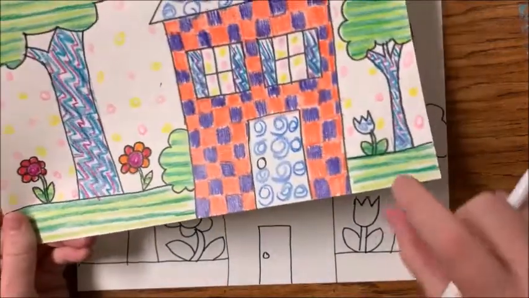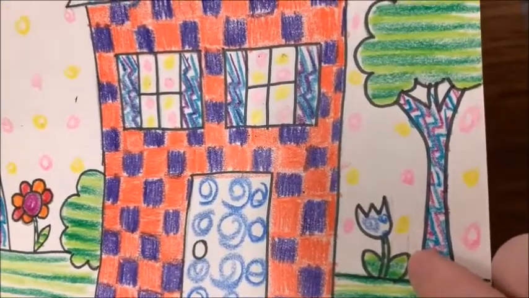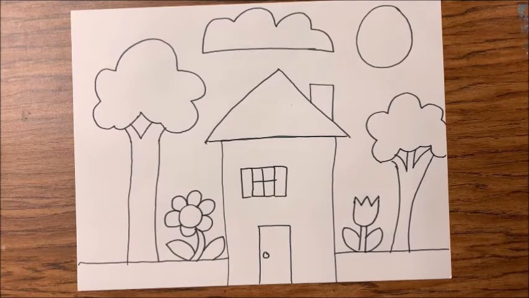Because again, you can see I was trying to do my patterns in the leaves here, and you just can't see them at all. So there's our basic house picture. And remember, yours don't have to look like mine exactly. They can definitely be different because we're all different artists with different styles.